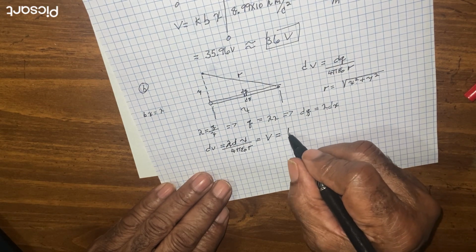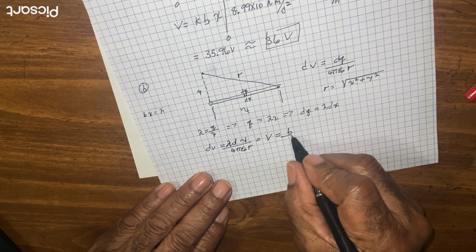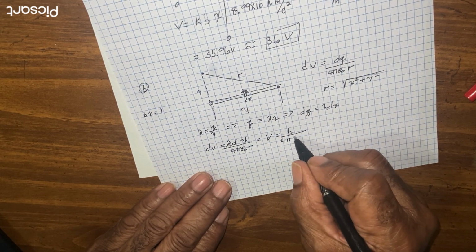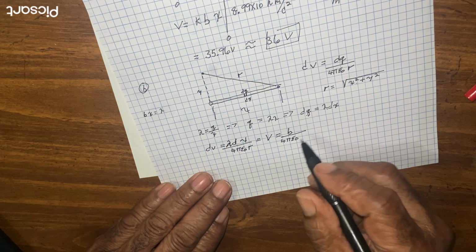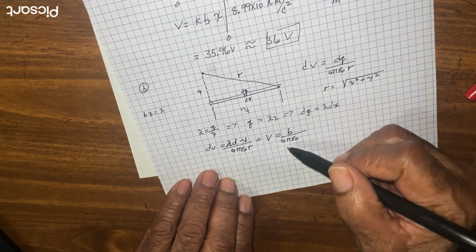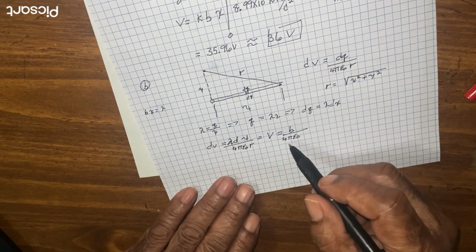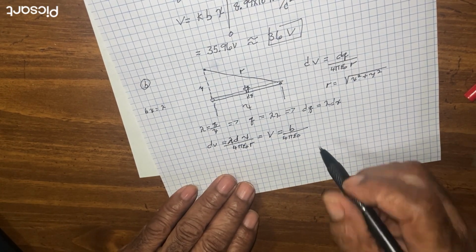So the b over 4 pi epsilon naught. I used k the last time, but this is the same thing, 4 pi epsilon naught.